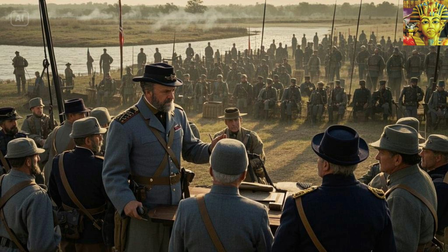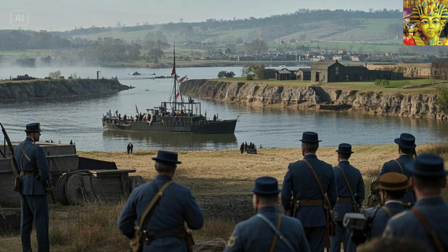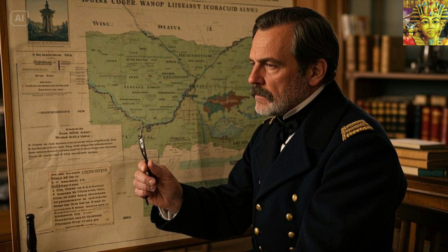Life during the siege. The siege of Vicksburg was a harrowing experience for both the soldiers and the civilians trapped within the city. The Confederate soldiers, under constant bombardment from Union artillery, endured harsh conditions and dwindling supplies. Food and water became scarce, and disease began to spread among the troops.